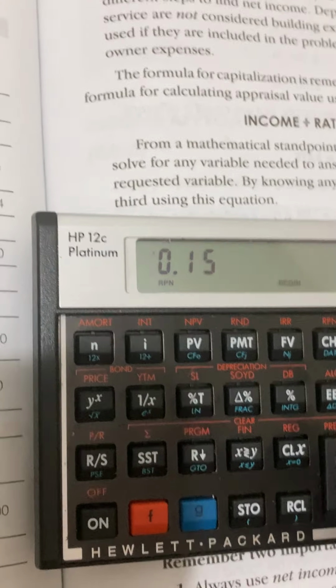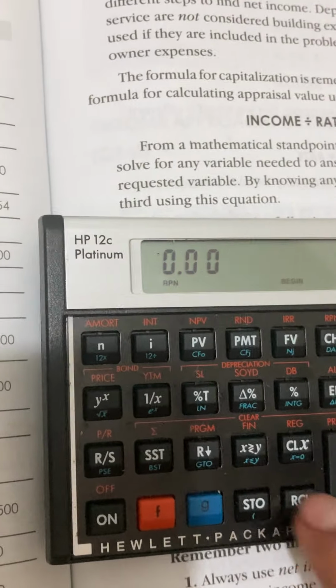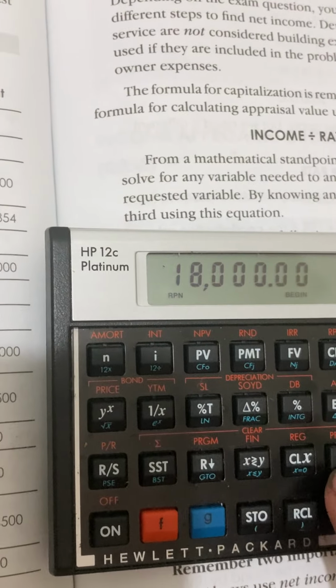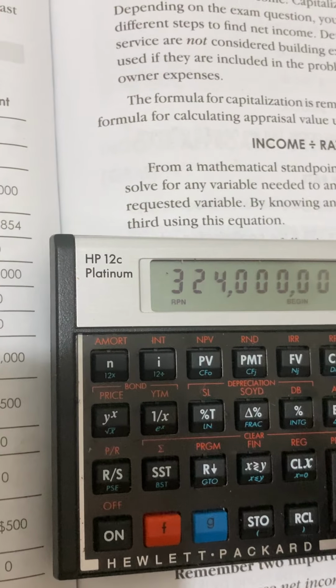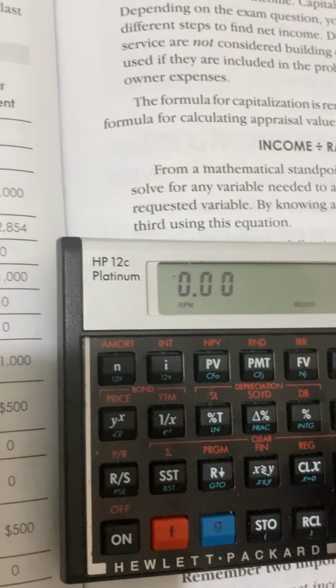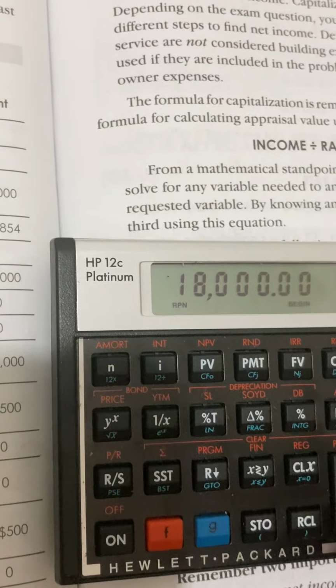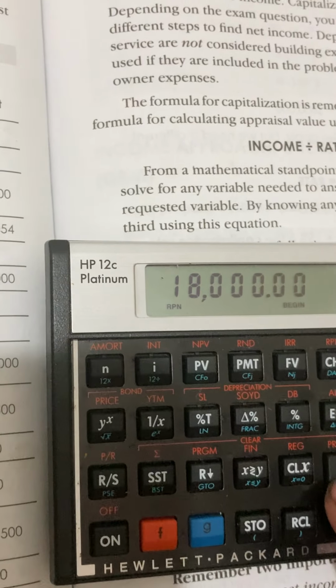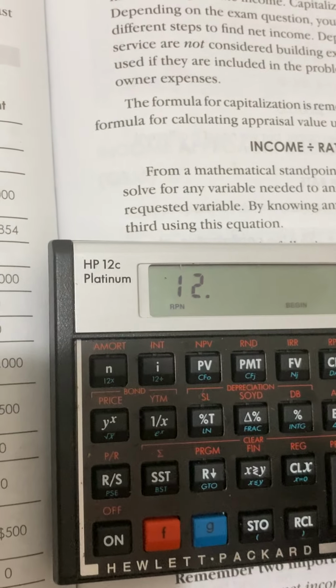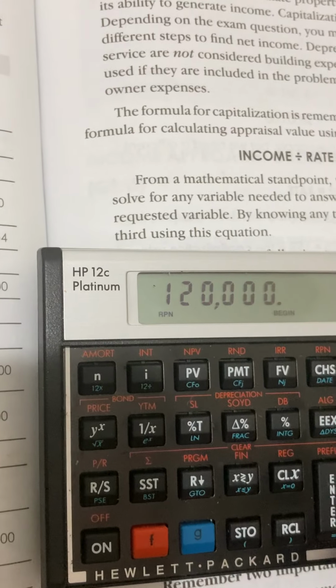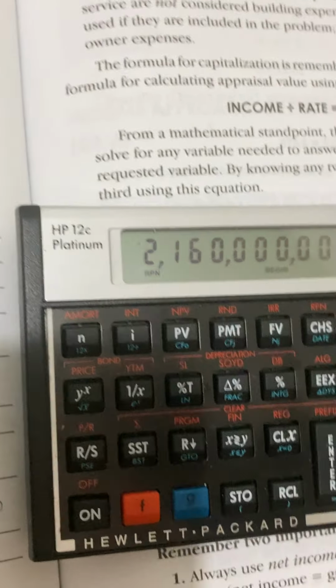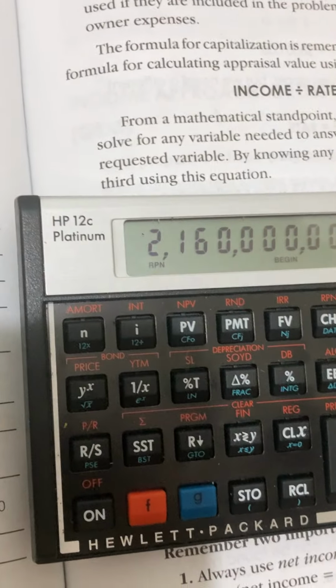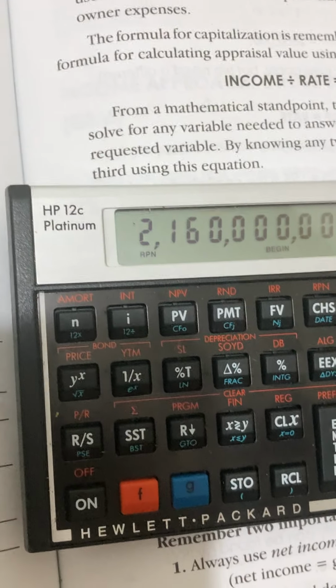That equals 0.15. Recall 0. Enter. Zero. 120 is the value of the property.